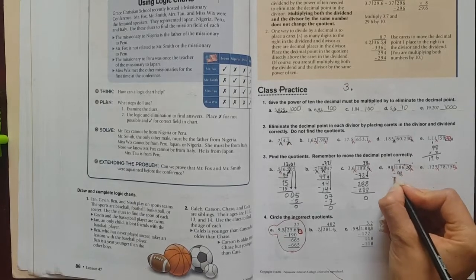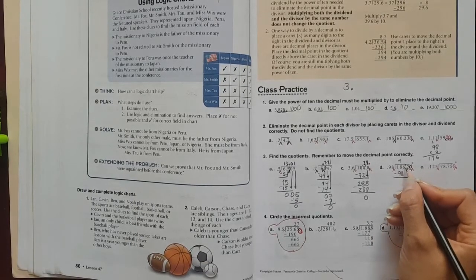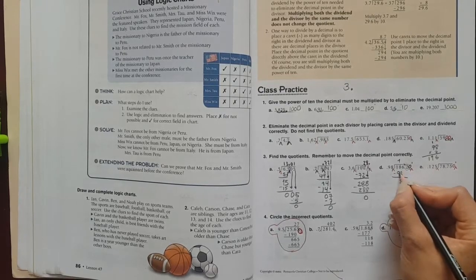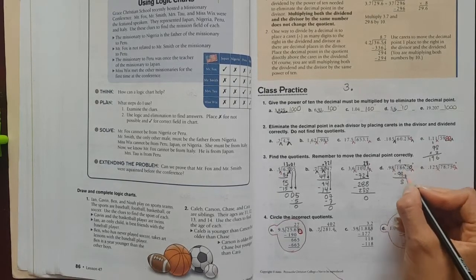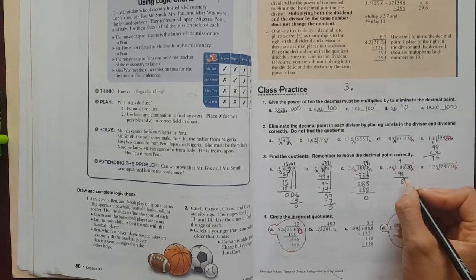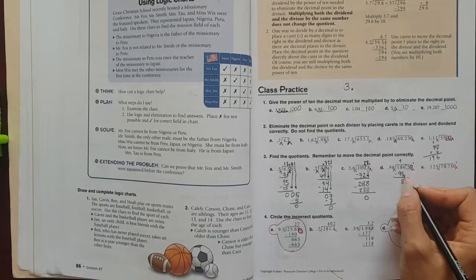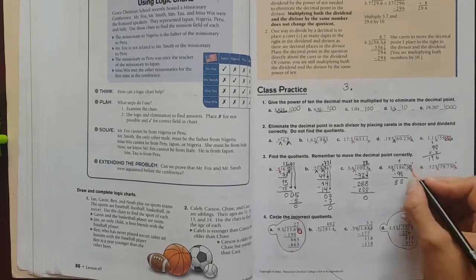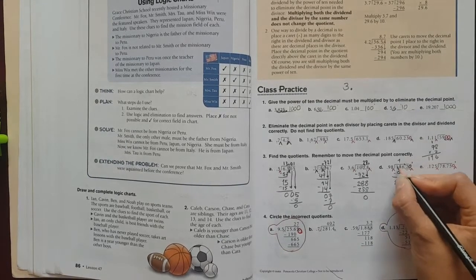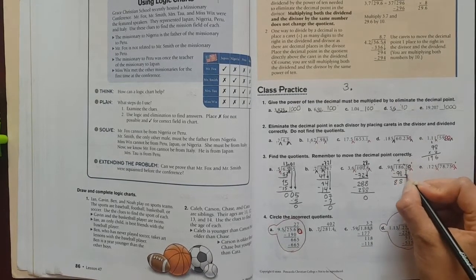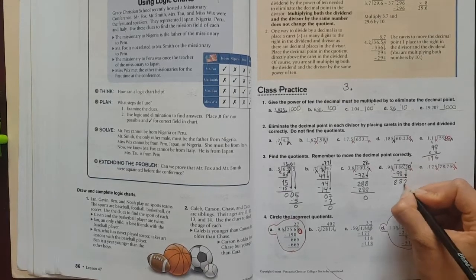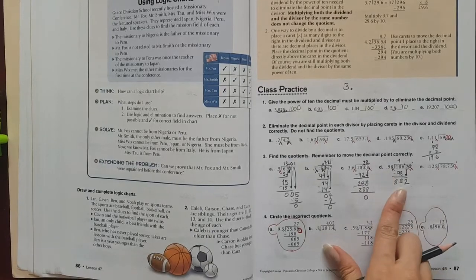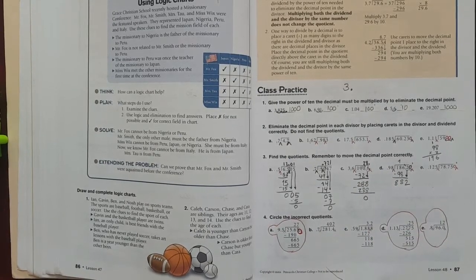98. Let's subtract. 16 minus 8, 8. 7 minus 9? No. So 17 minus 9? 8. You see? What happened next? And this one changed to a 0. What happened next? Bring down. How many times do you think we can find 98 in 882?